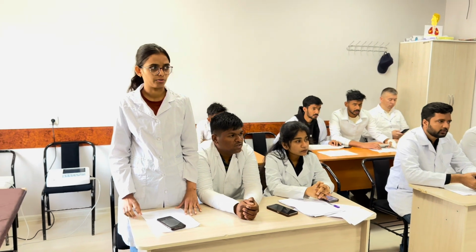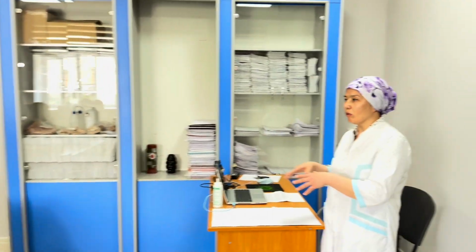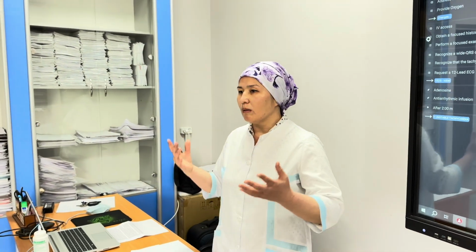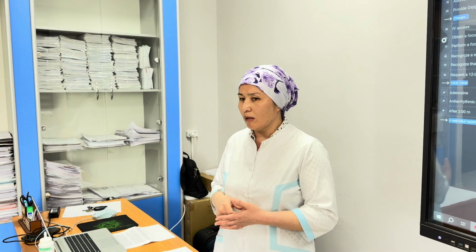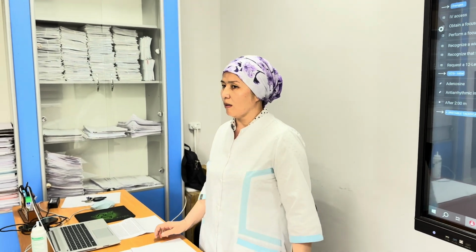Do you agree, guys? Yes, of course. Arrhythmia means we can see a slow or rapid or fast rate. Here we can see on the ECG, and the ECG tells us exactly which type of arrhythmia. That's why we use the ECG apparatus.